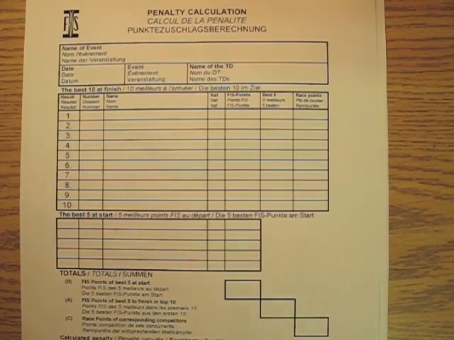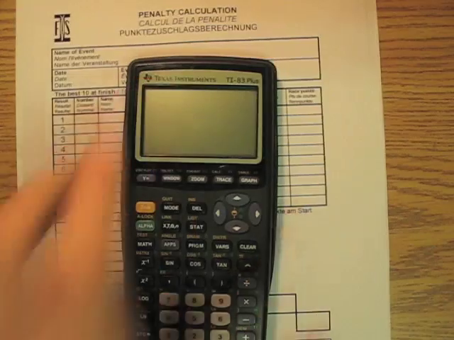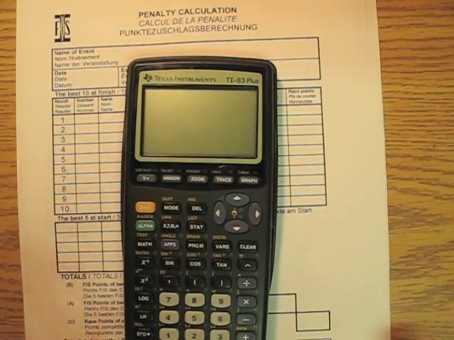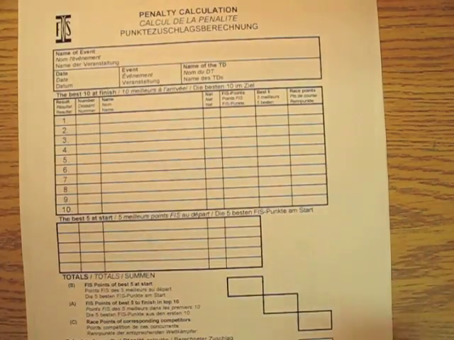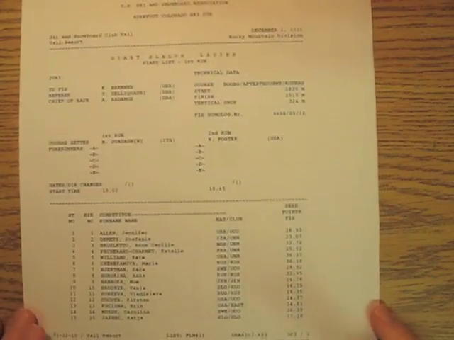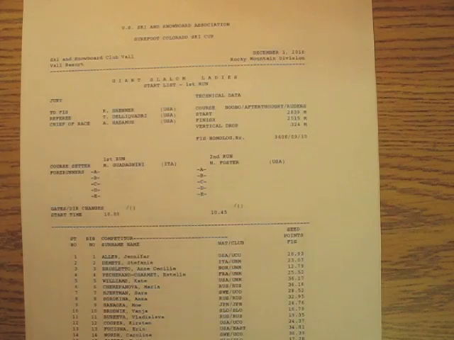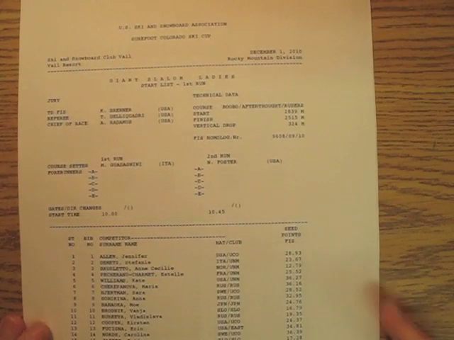Okay, in this video we're going to walk you through how to do a manual FIS penalty calculation. Well, not entirely manual because we're going to borrow a calculator to make it happen, but you get the idea. So I looked online, and Ski Club Vail did a really awesome job at their recent FIS race, Colorado Ski Cup, of putting start lists and results up on the internet. So I grabbed some very recent results.